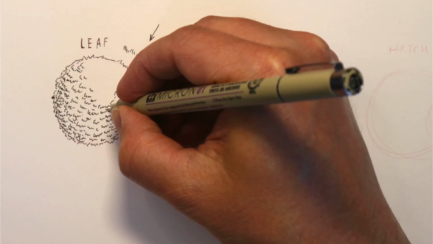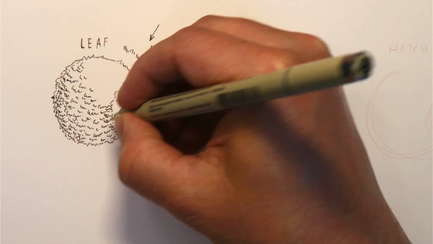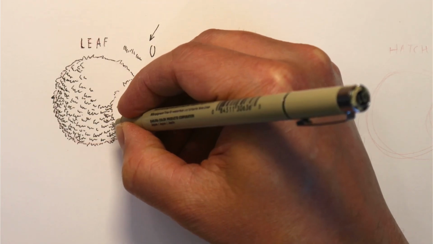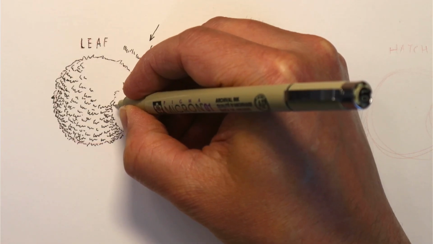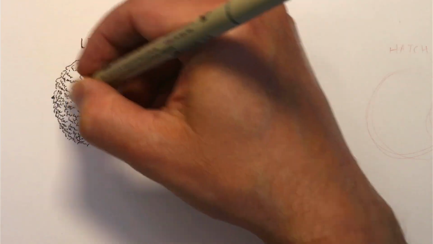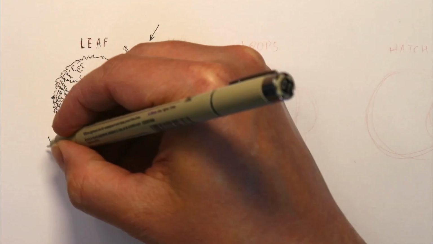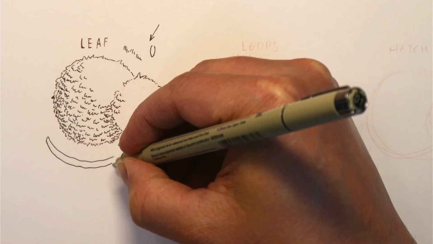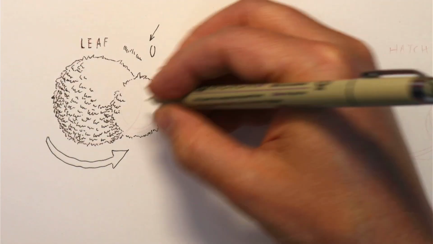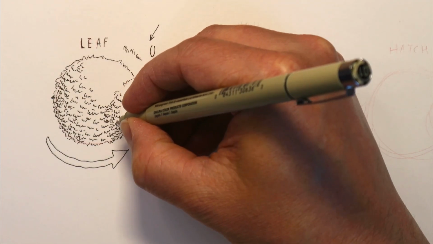The same thing is going to happen right here though, because this little ball of leaves is going to cast some shadow down here on this area. And I can actually come into this one and start doing the same thing. I am trying to get my marks to go kind of like this, wrapping around the object, because that's the way that I'm thinking about the three-dimensionality of these forms.